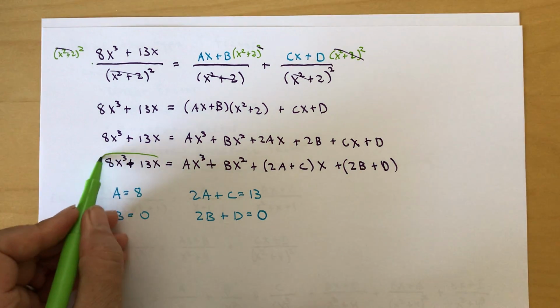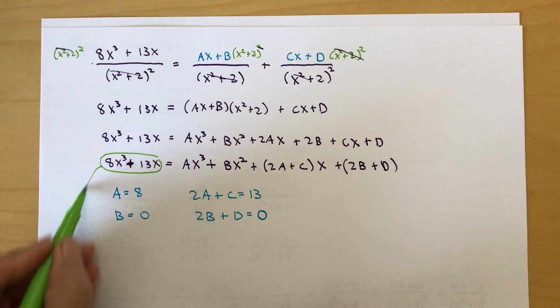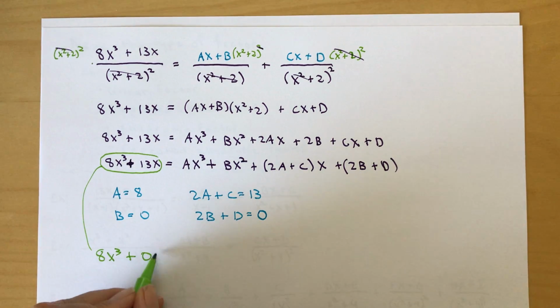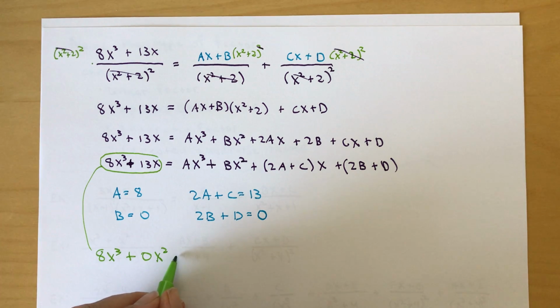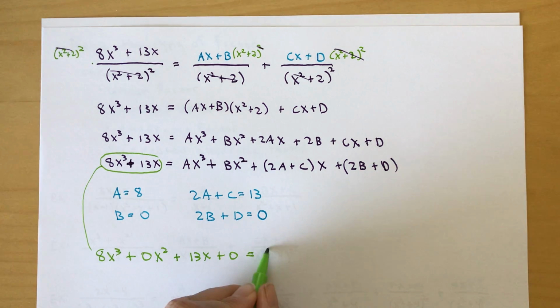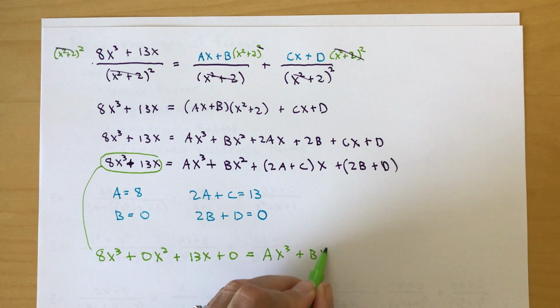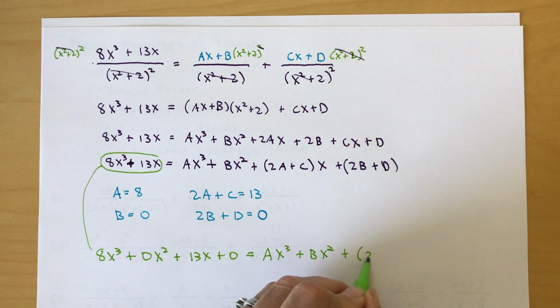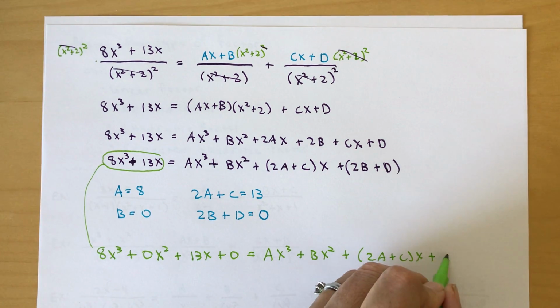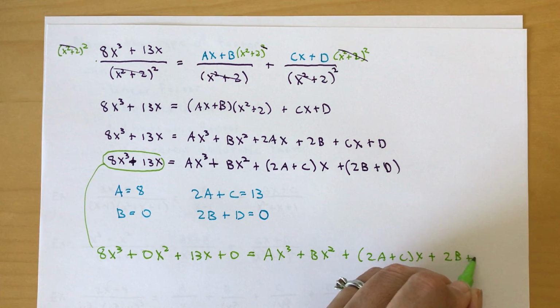You could have thought of this as 8x cubed plus 0x squared plus 13x plus 0. And then that would have equaled ax cubed plus bx squared plus (2a plus c) times x plus 2b plus d.